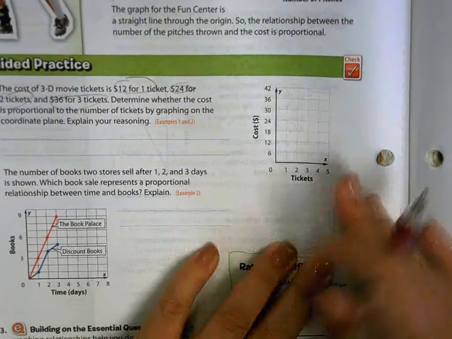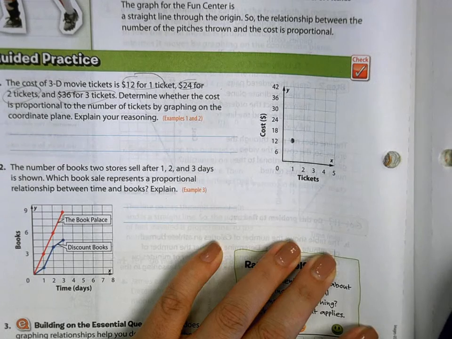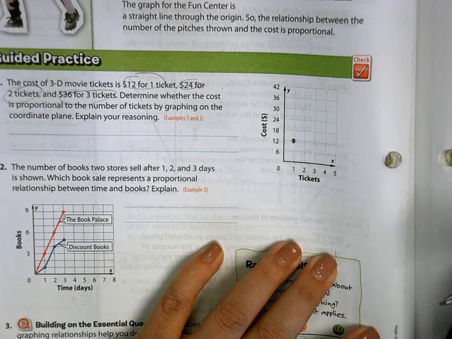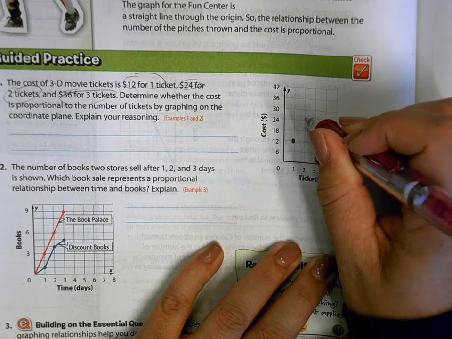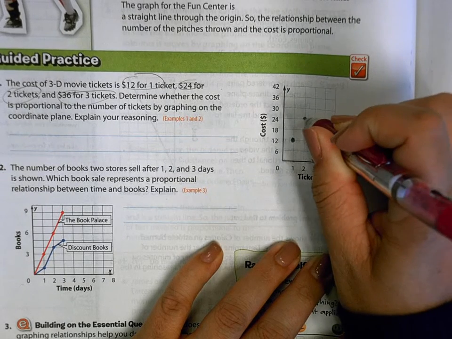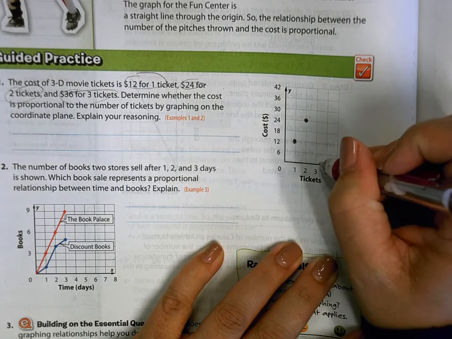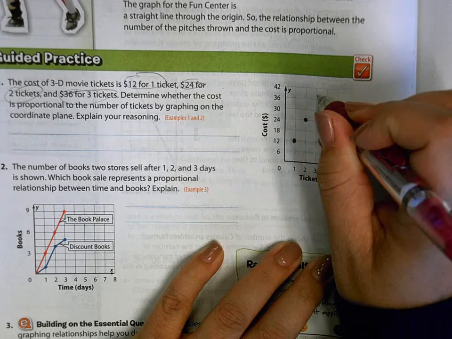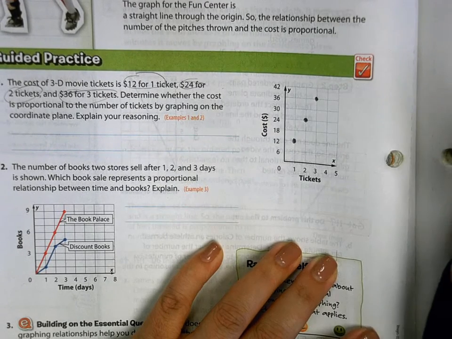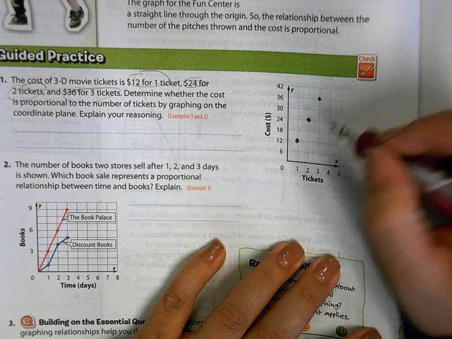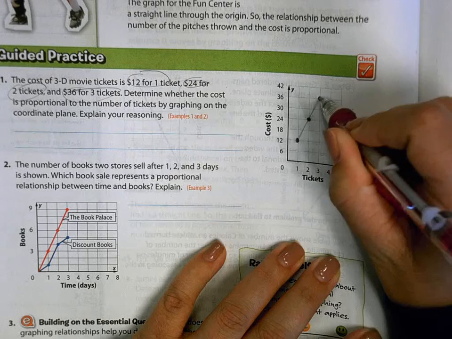12. Okay, so go over to 1 and go up to 12 and put a dot. You see that? 1 ticket is $12. Now 2 tickets. How much for 2? 24. So go over to 2 and go up to the 24 and put another dot. How much for 3? $36. Okay, so we go over to 3, go up to the 36 and put another dot. Now for these small graphs, you don't really need a ruler, but when we get to bigger graphs, you can use rulers and stuff. But let's go ahead and connect the dots. Should make a straight line, right?